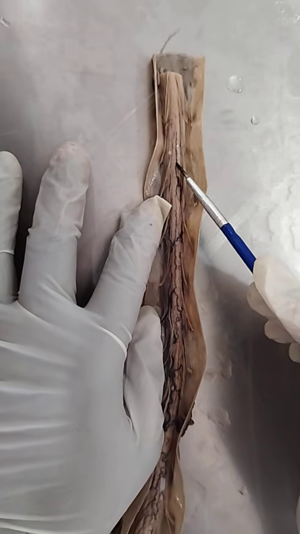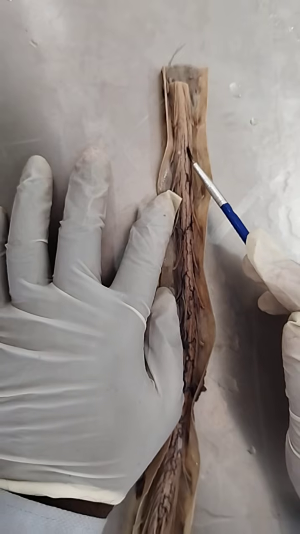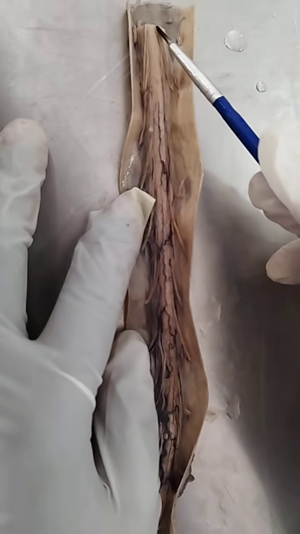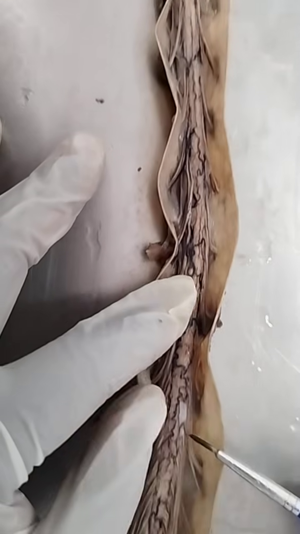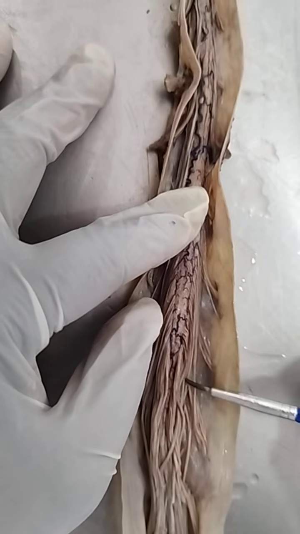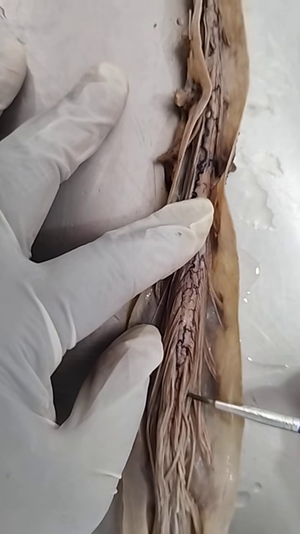The cervical enlargement is due to the formation of the brachial plexus, that's why this region is enlarged. The lumbosacral plexus forms and supplies the lower extremity.